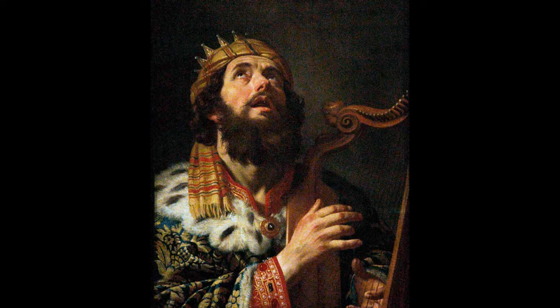This is King David from the Bible, the great king. He is playing the harp and he needs a shield to defend himself from his many enemies.